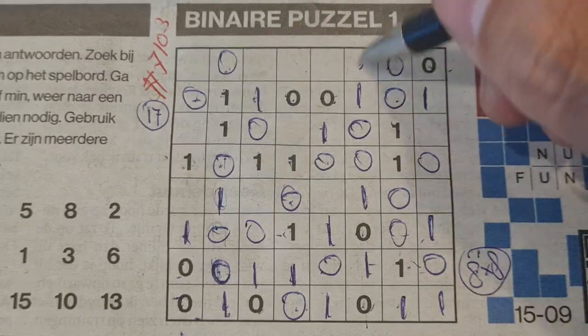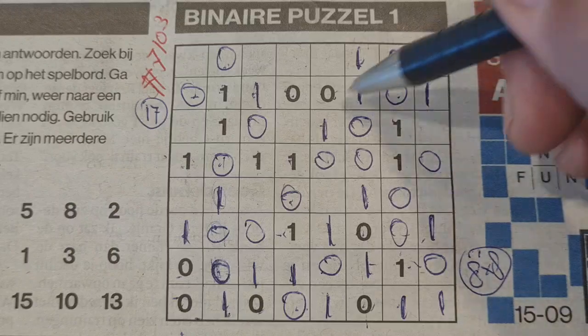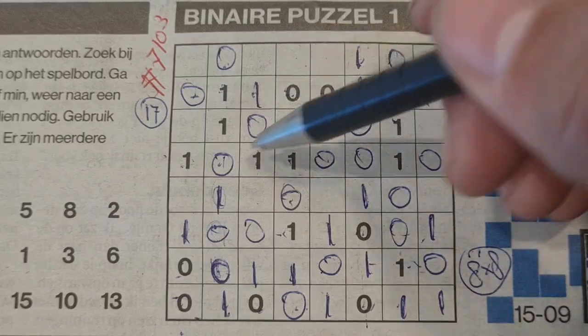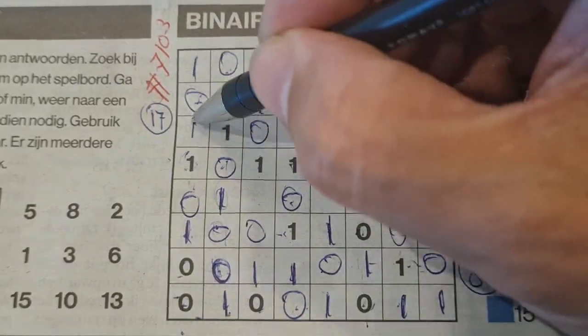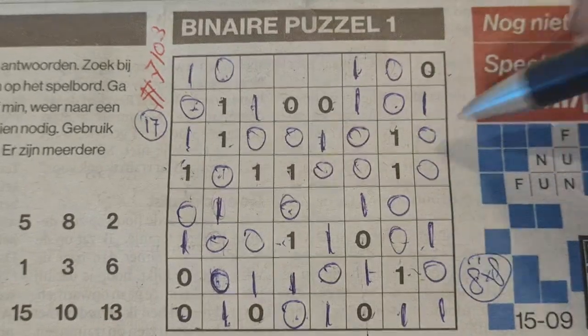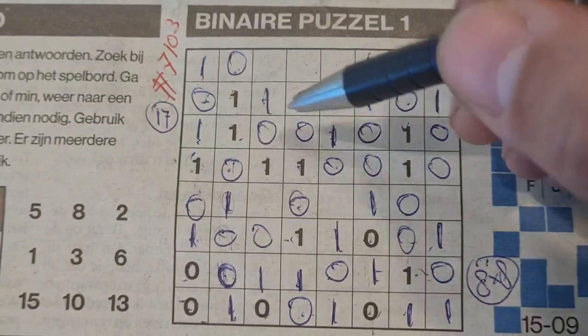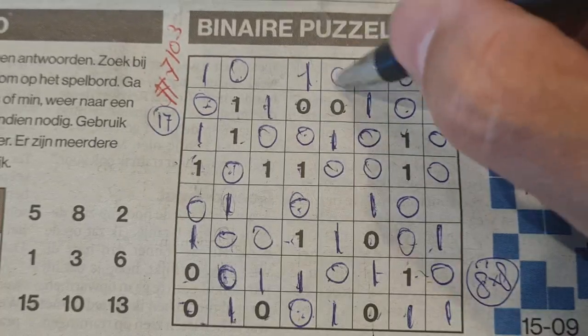Double O, here 1, there 1. Come on, between the ones comes no. 4 O's we have here, so the rest are ones. 4 ones we have here, so the rest are O's. Oh, okay. 4 O's we have here, so the rest are ones. Between the ones comes an O.